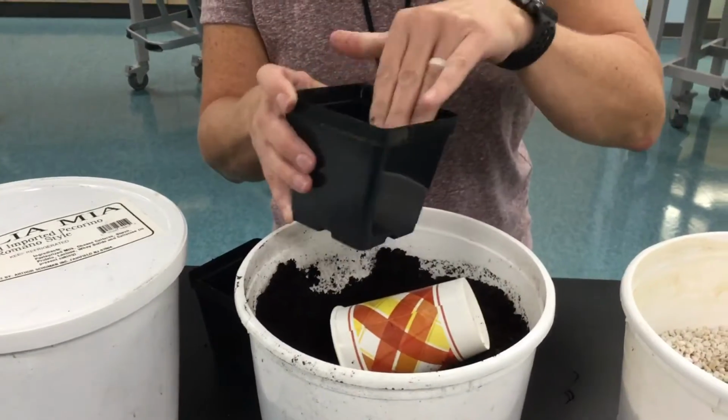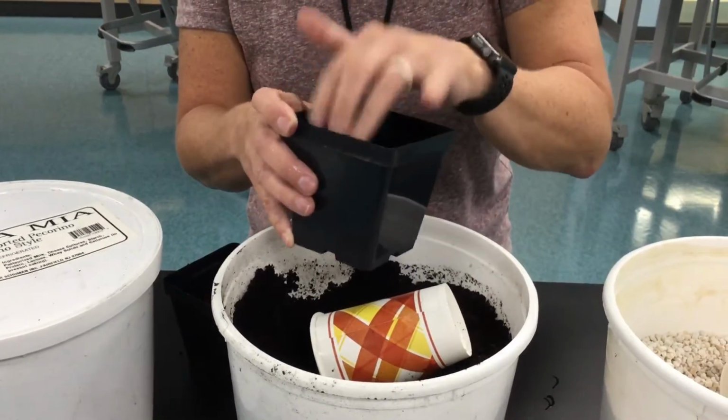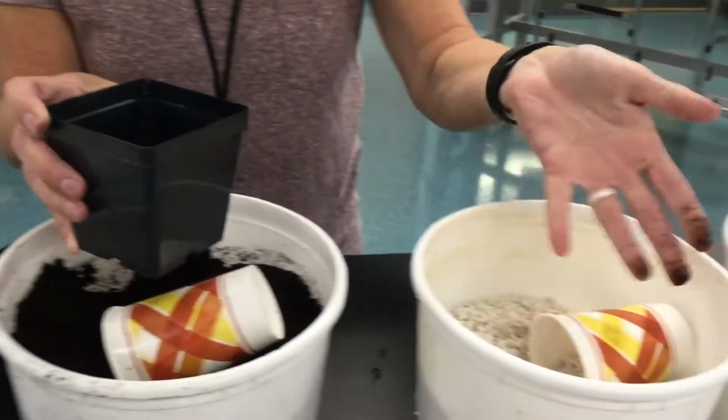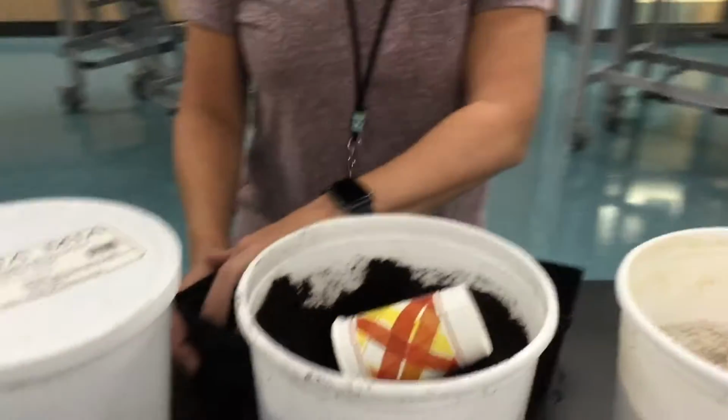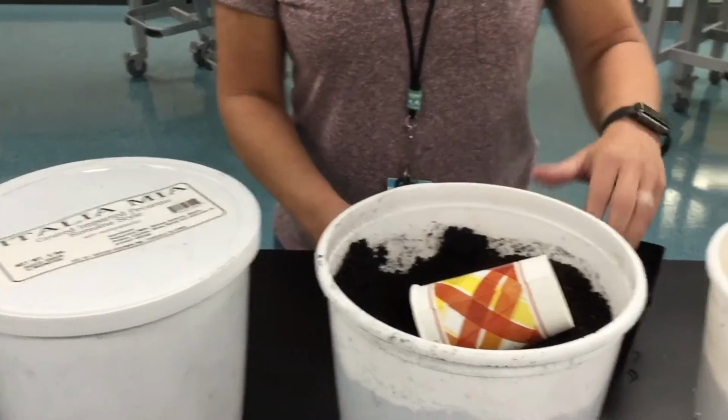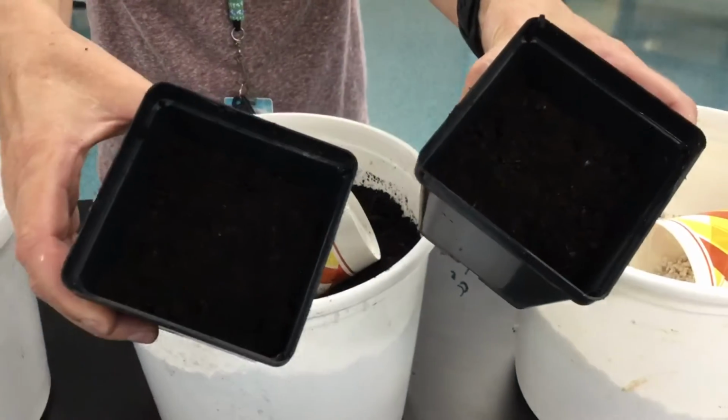Now you may choose to use, instead of comparing light, you may want to do soil and this vermiculite. Or you may want to do soil versus sand. Or you may put them both in sand and compare something else. That's totally up to you. You make the decision. You only need about that much soil.